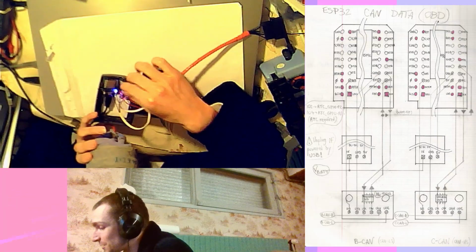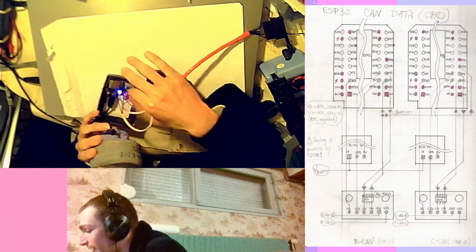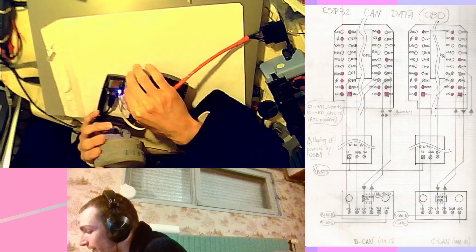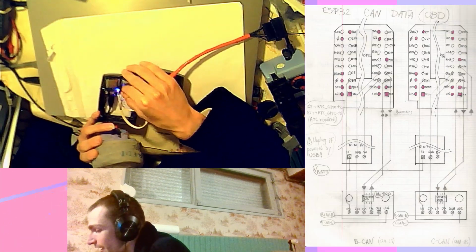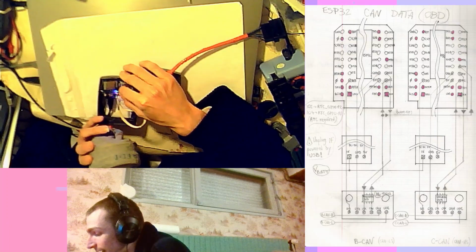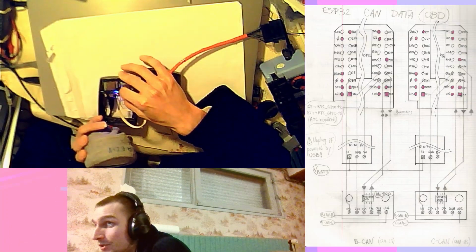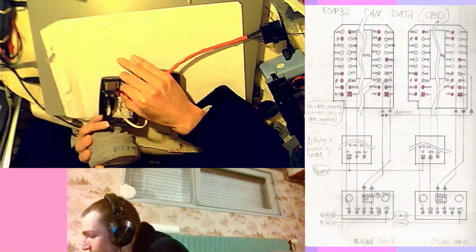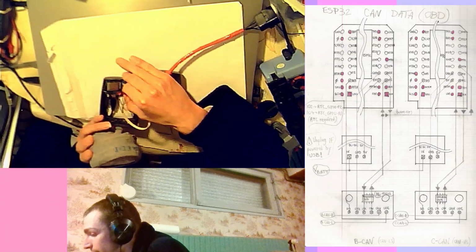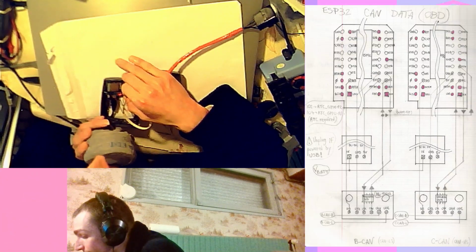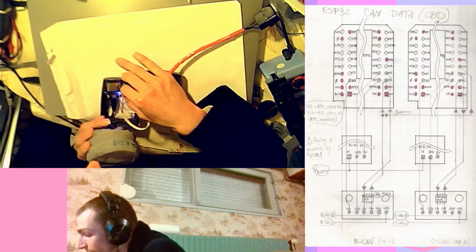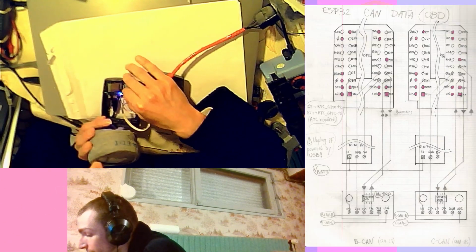I'm showing this because I'll unplug the CAN transceiver wires, and you'll see that the blue LED will just disappear, because it's actually the CAN bus receive wire that is powering IO2.